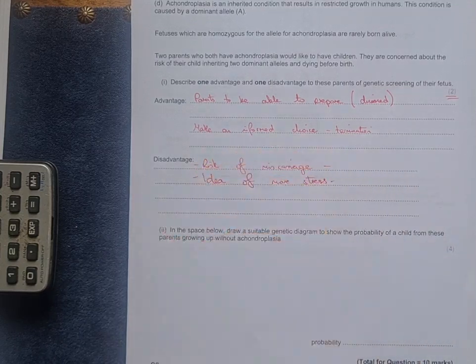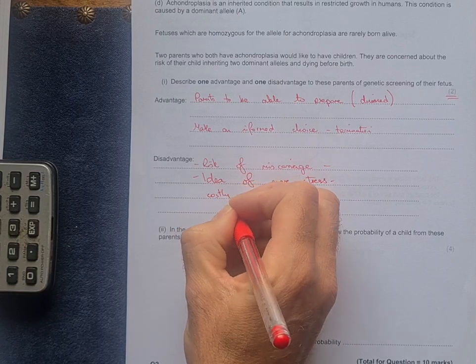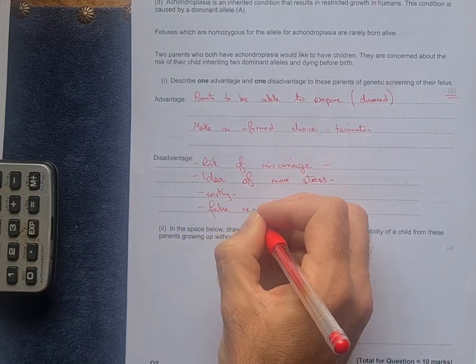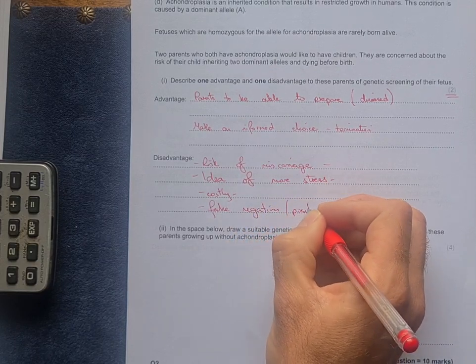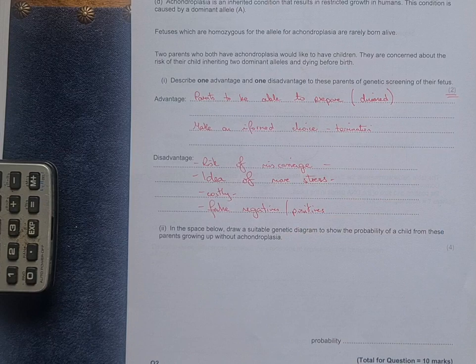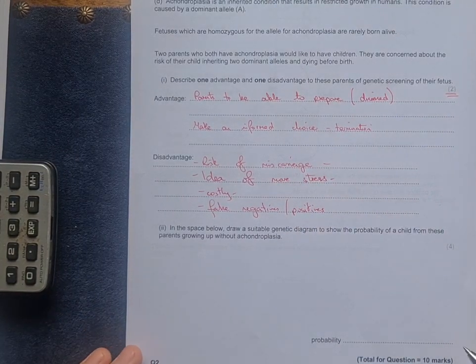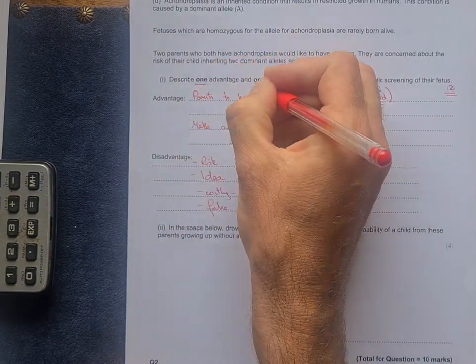Okay, that could cause a lot of stress, and it's also a costly process, and there are the risks of false negatives or positives, so results not exactly being correct. 2 marks for each, it's 1 for each point there, so you only had to talk about 1.